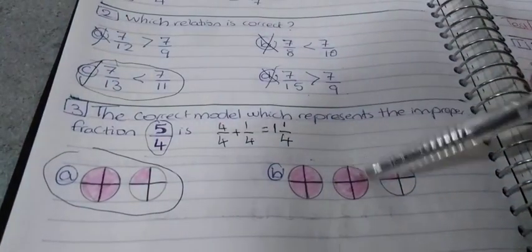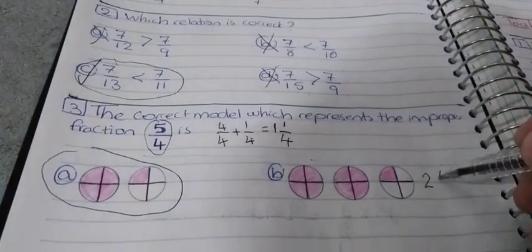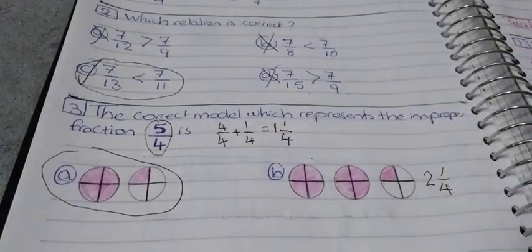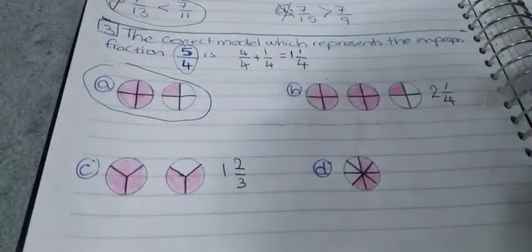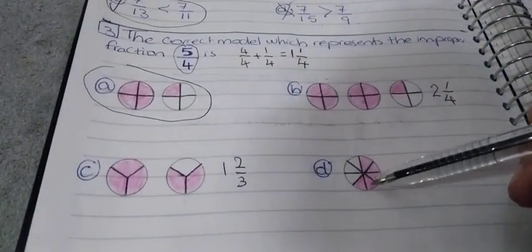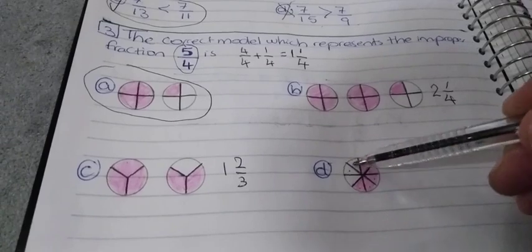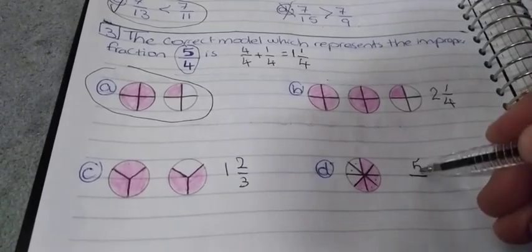Here it is 2 and a quarter, so it's not right. And here it is 1 and 2 over 3, and here it is 1, 2, 3, 4, 5, 6, 7, 8, 5 over 8.